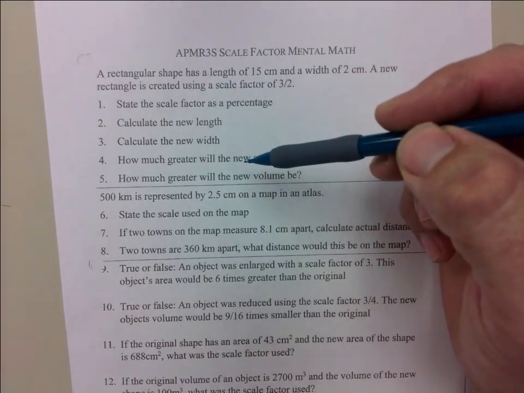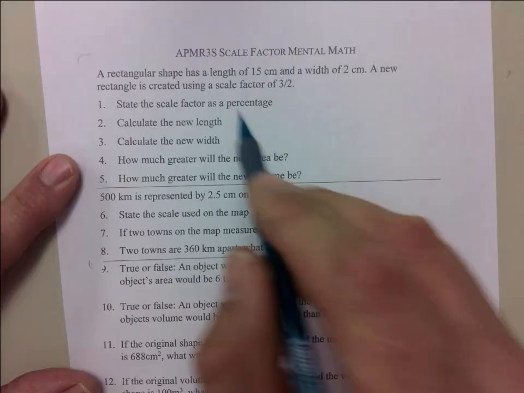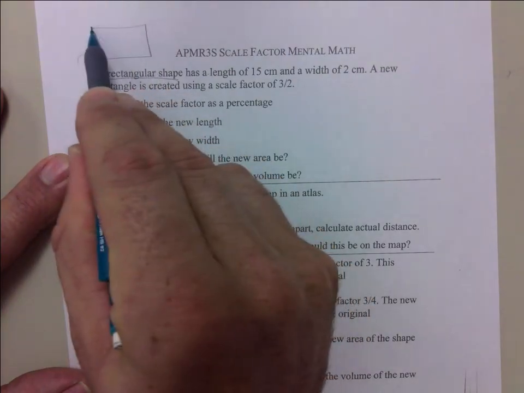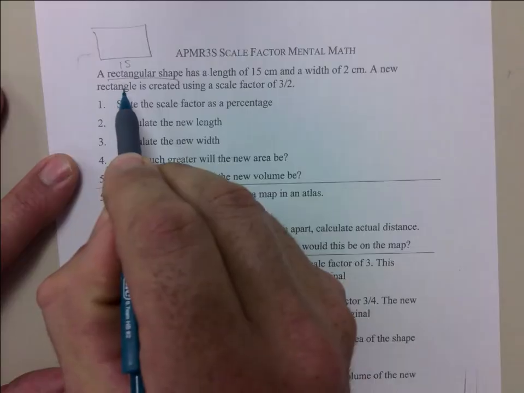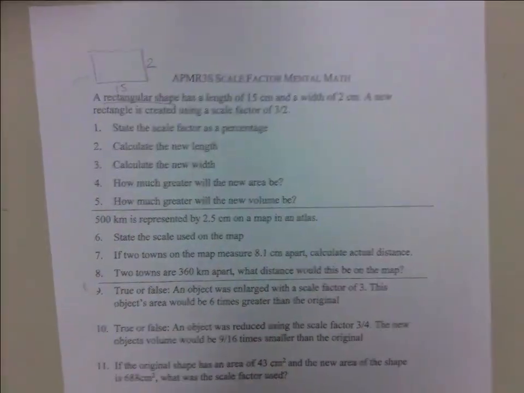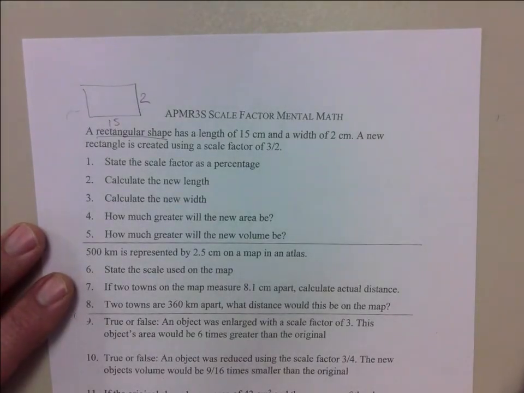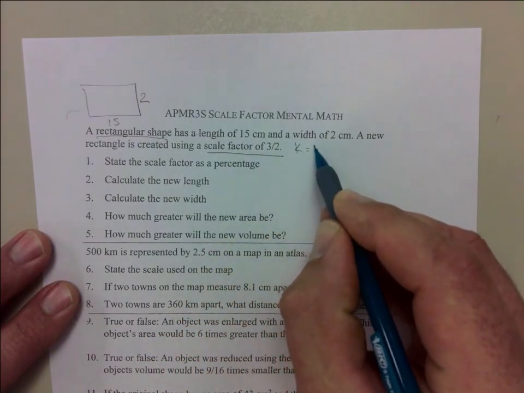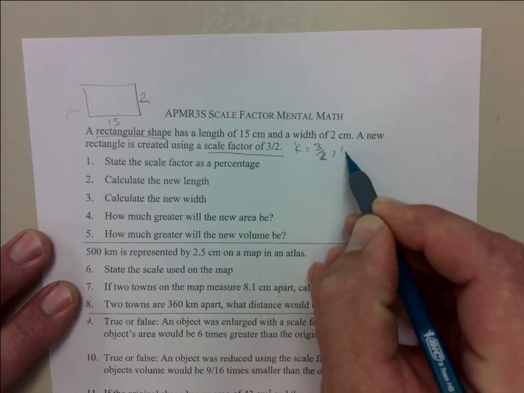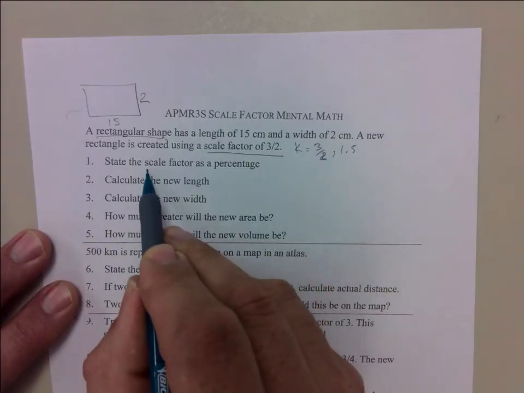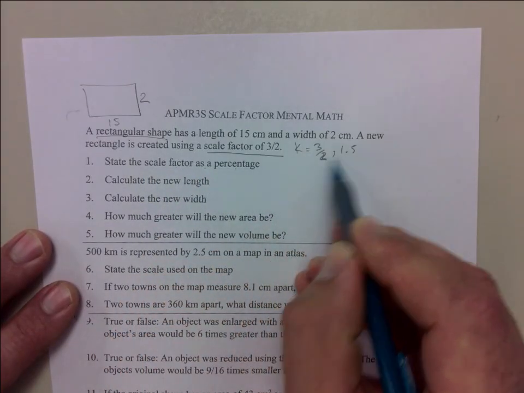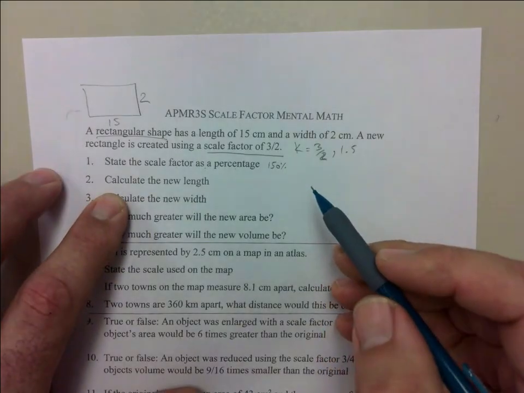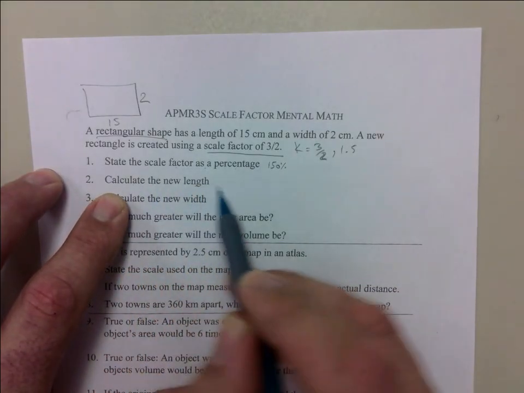This first question is a little bit controversial, so we'll figure it out as we go. So we've got a rectangular shape that has a length of 15 and a width of 2. The new rectangle is created using a scale factor of 3/2. K is 3/2, or if you wanted, 1.5. State the scale factor as a percentage. You take your decimal and multiply it by 100, so you would want 150%. So that's 1 mark.